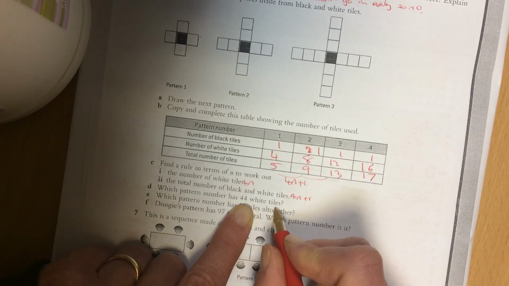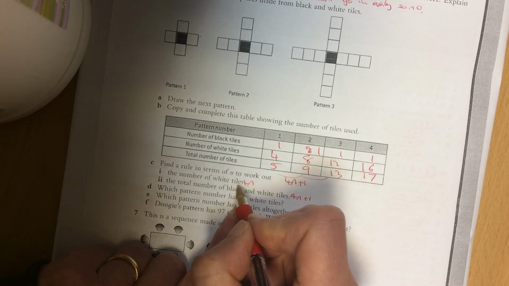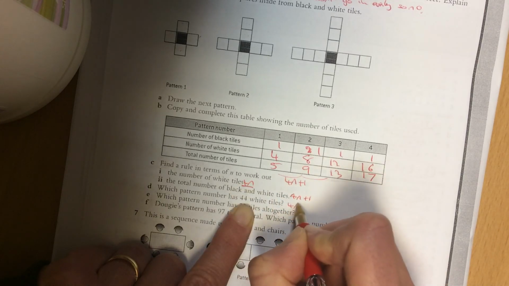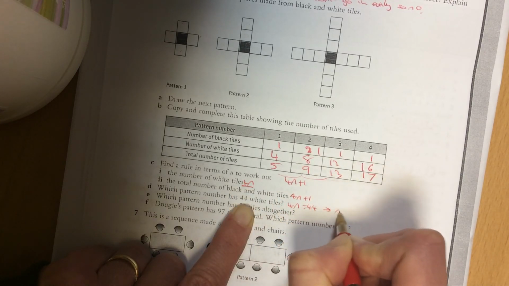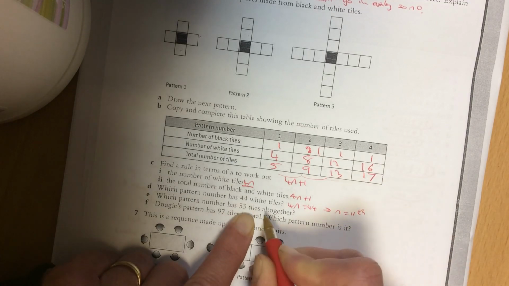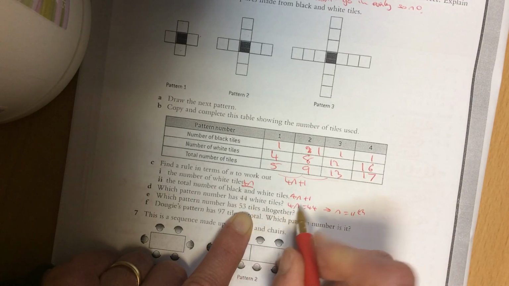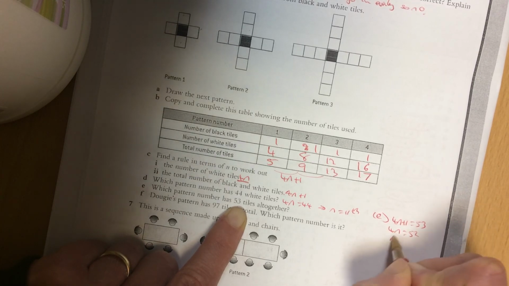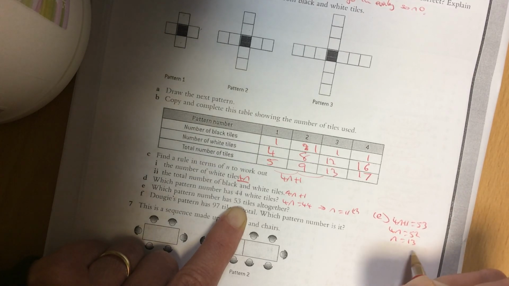Which pattern number has 44 white? So where's the white formula? The white formula is there. So 4n is 44. So n equals the 11th. Which pattern has 53 tiles altogether? So for part E, it's the total tiles equals 53. Bring your 1 across, take it away. Bring your 4 across and divide, and you get 13th.